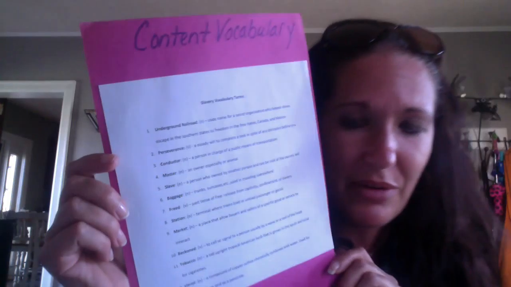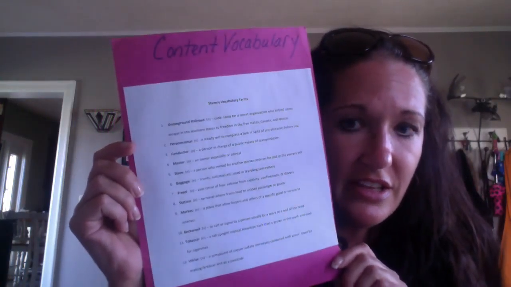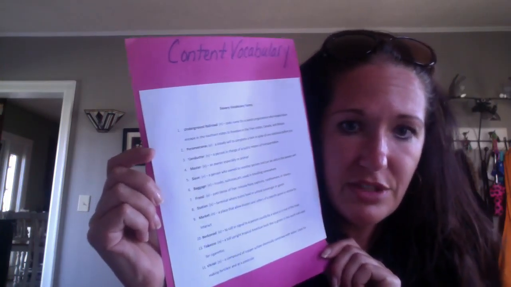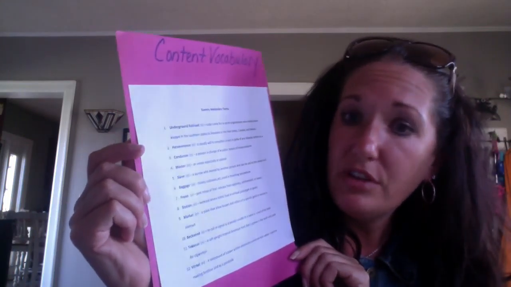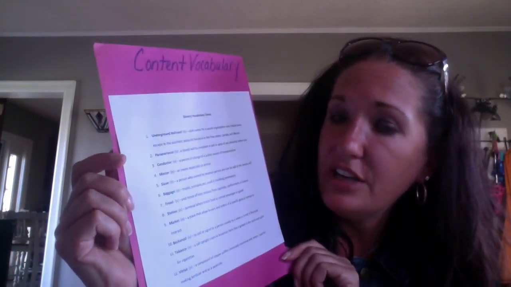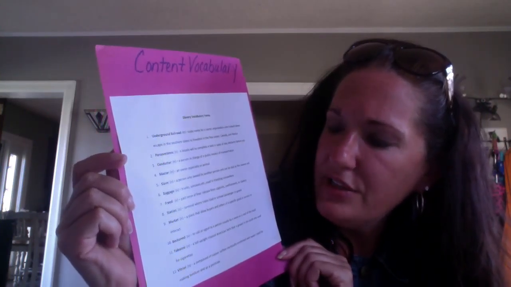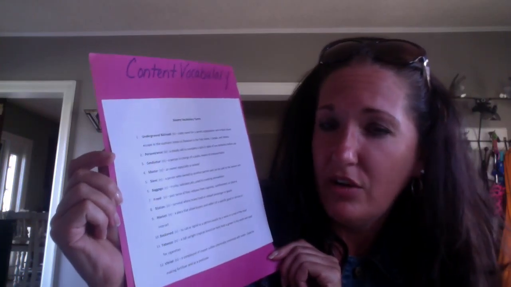Also behind me would be the content vocabulary that I would want them to know. And this is also attached to the lesson plan. These are terms that we went over the past 2 days, but I'm going to reiterate them. So they do know what an Underground Railroad is. We're going to learn what perseverance really means, what the conductor is of a train, the master, a slave, baggage, freed, the station, the market. These are terms they have not heard yet possibly.